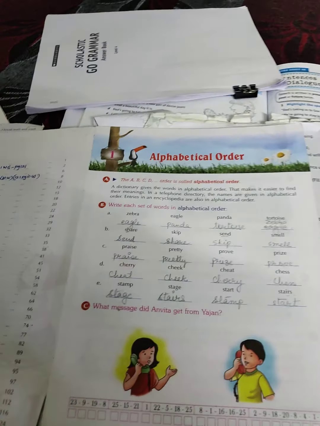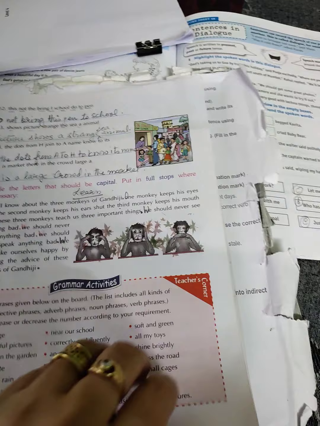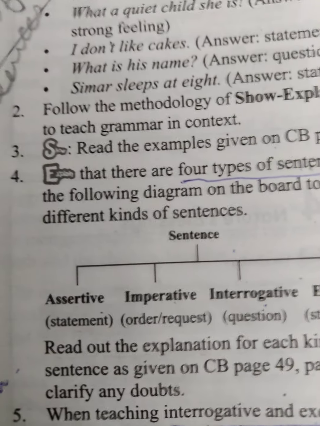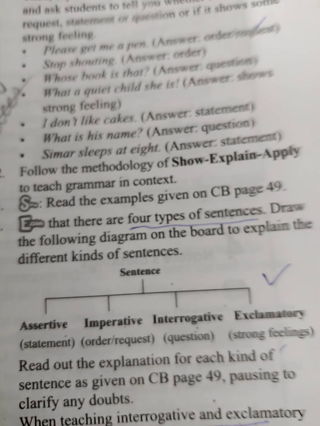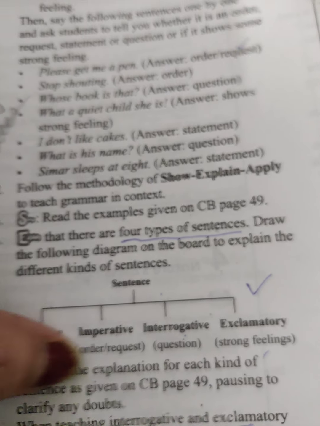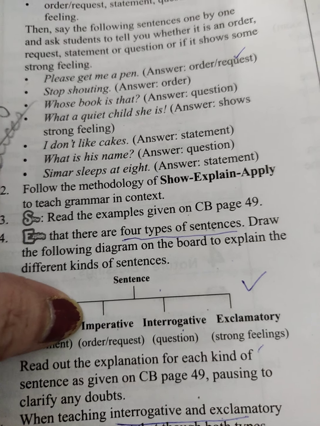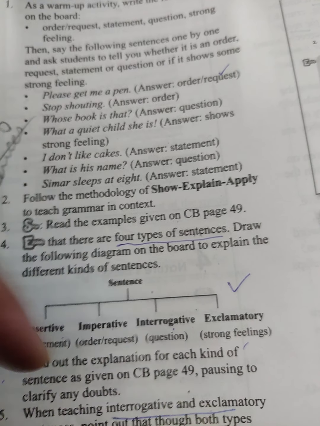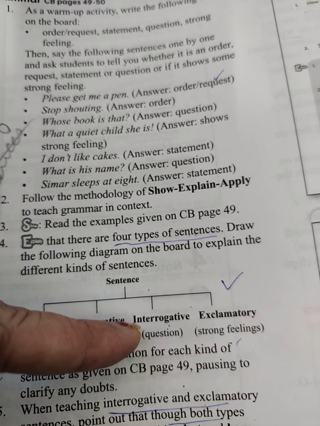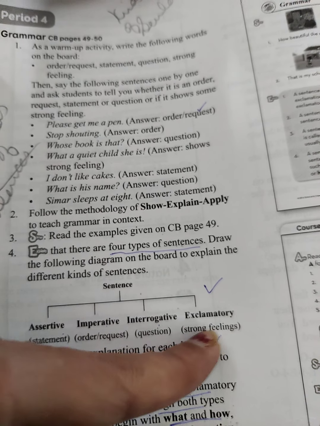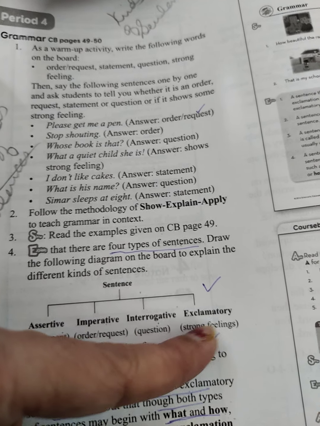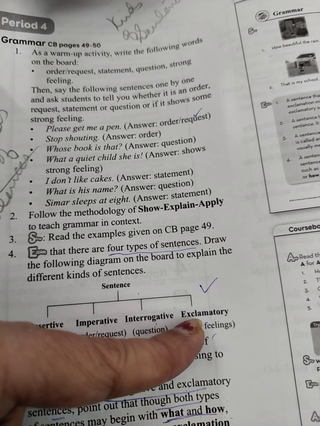Now let us find out the kinds of sentences. We have four kinds of sentences. We have the statement, which is called assertive. Then an order or request is called imperative. Then in the form of a question, we call it interrogative. And when there is a strong feeling of sadness or happiness, it is called exclamatory, and we put an exclamation mark.